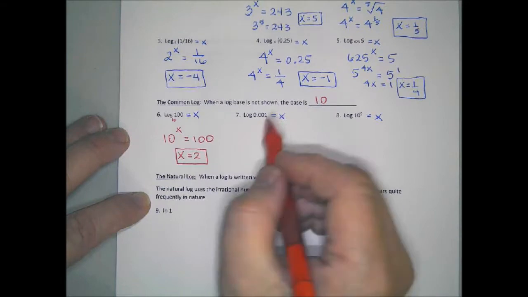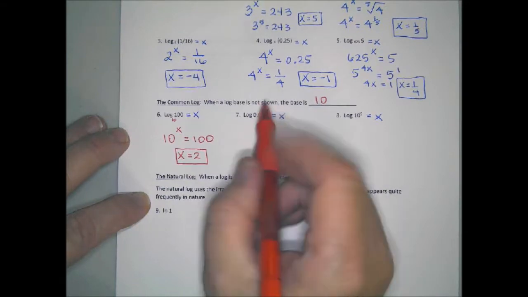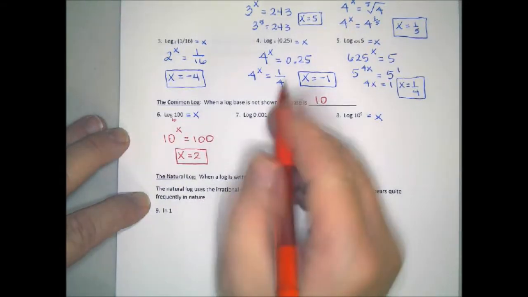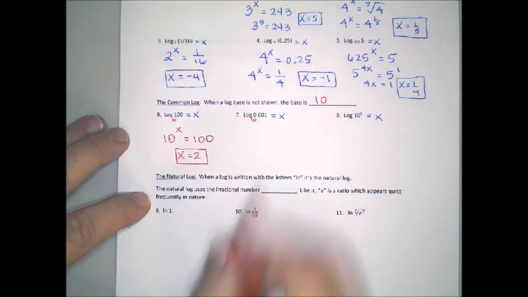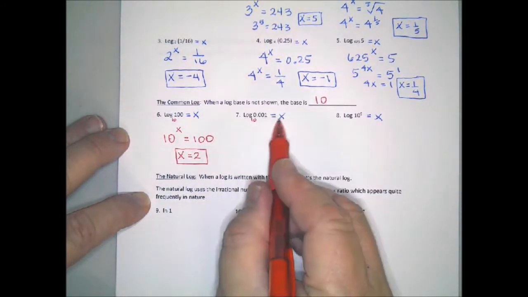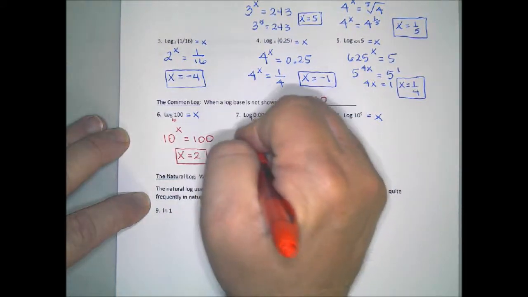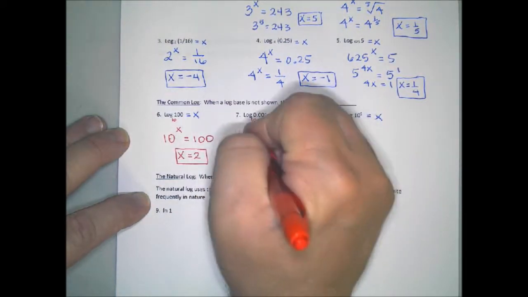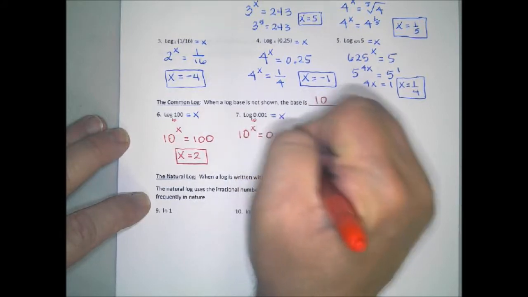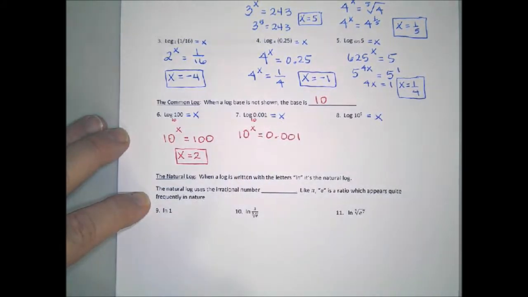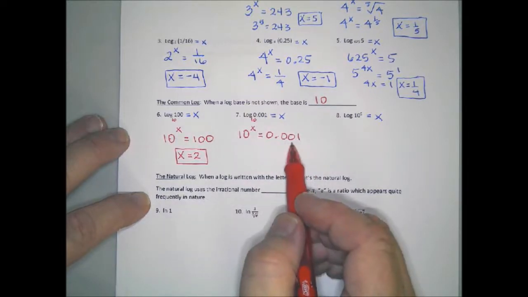Now this one, okay? Again, there is no base shown, so we know it's a 10. So when we go out of log form and into exponential, it's 10 raised to the x power equals 0.001. Now we have to think about what that number is. That is 1/1000th.